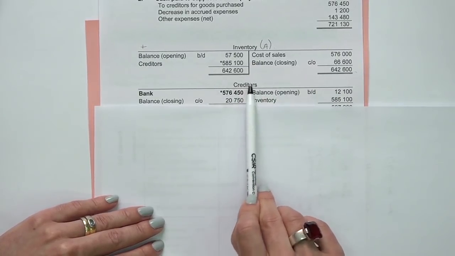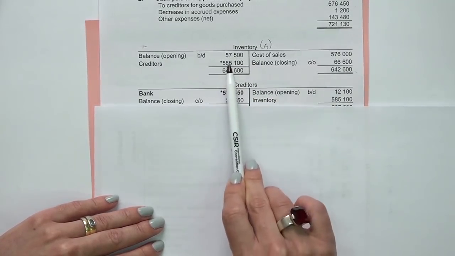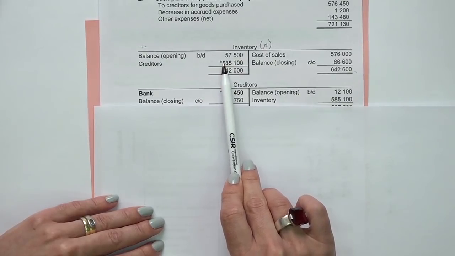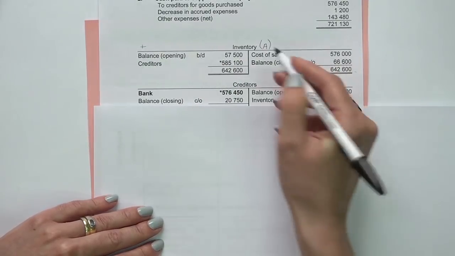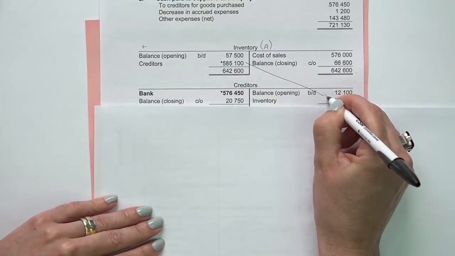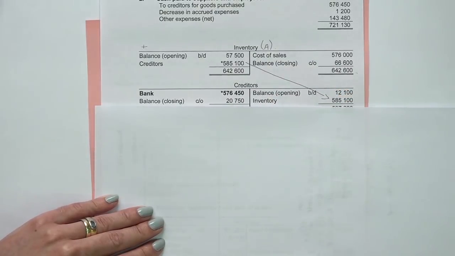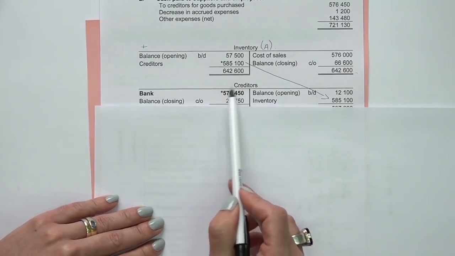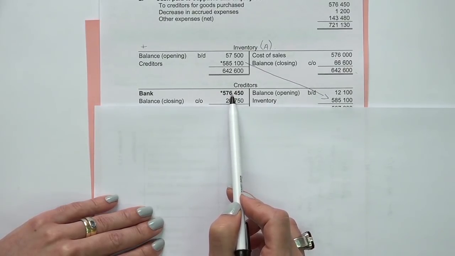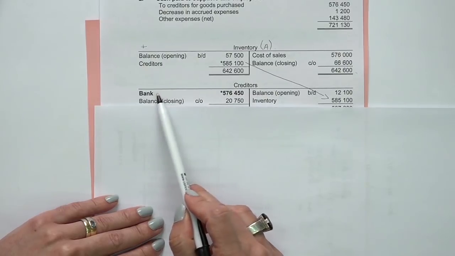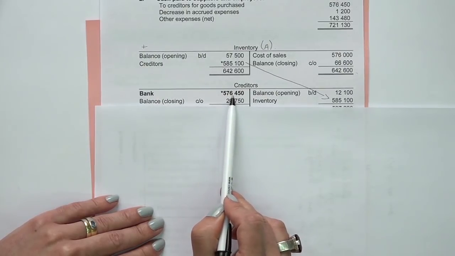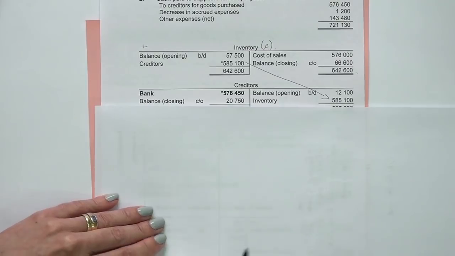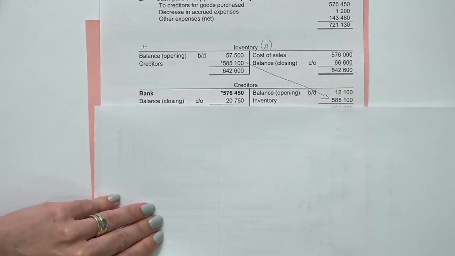I add to my creditors the purchases that I identified over there in inventory. Remember, that was the balancing amount. So that's the amount that I'm going to include in my creditors account. And then whatever I have as a balancing amount in creditors will be not only my cash purchases, but also amounts that I pay to creditors for my purchases of inventory.